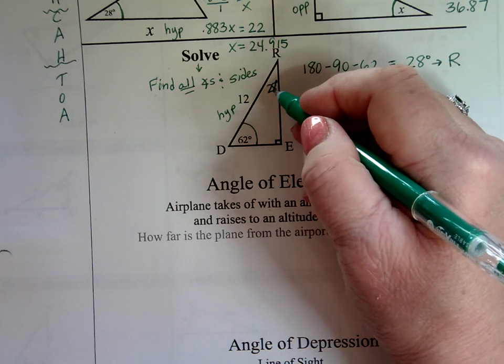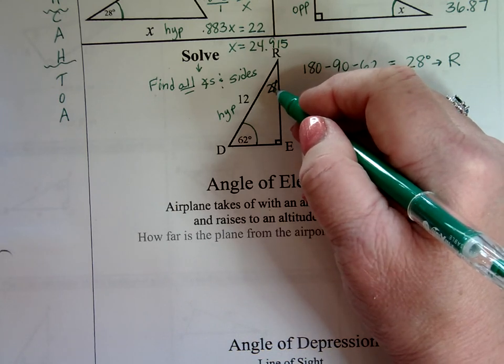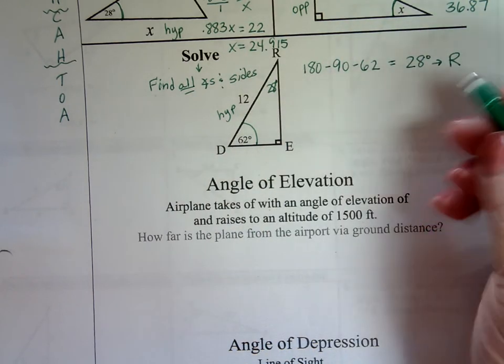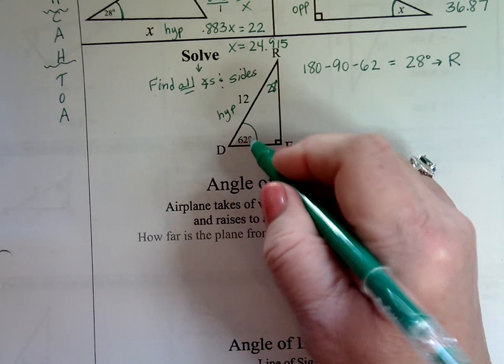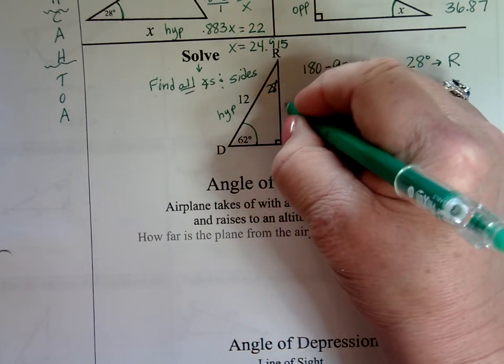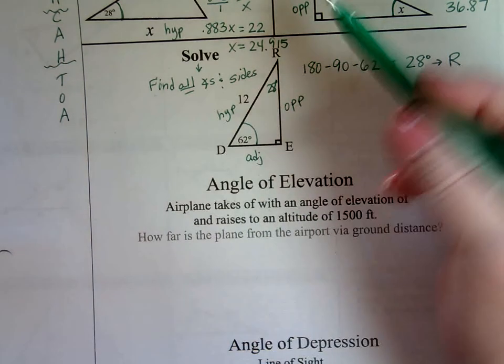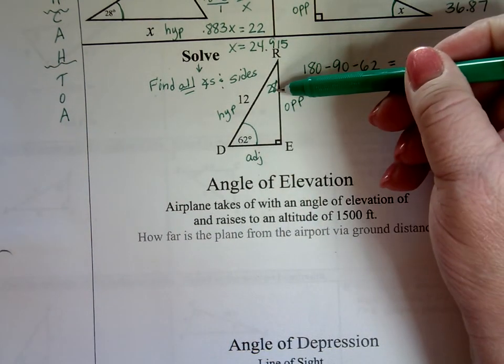If I use this angle and I subtracted wrong to get it, then all my answers are going to be wrong. So I usually go back to the one that they gave me just to play safe. If I'm at this angle, then this would be my opposite side, and this would be my adjacent side. However, if I were up here at this angle, that switches.